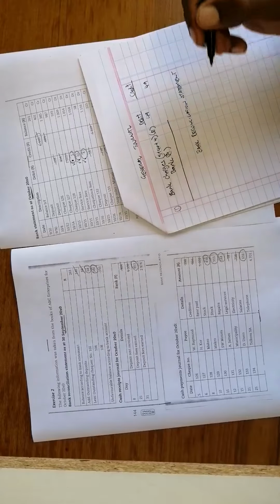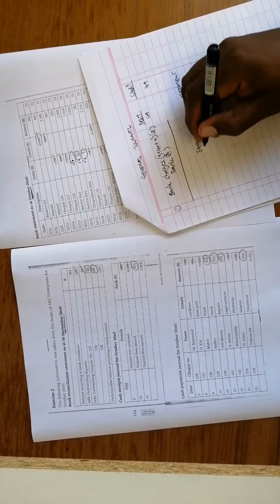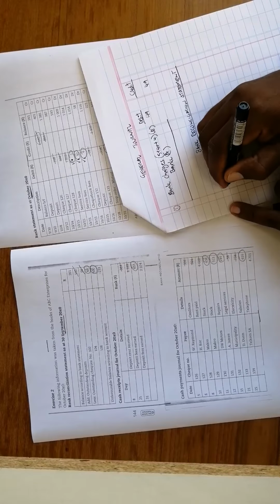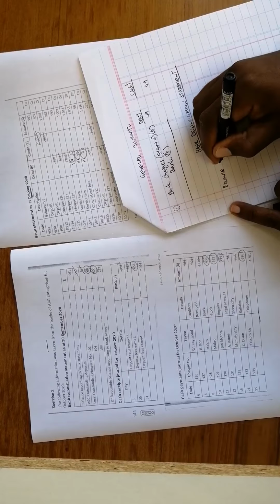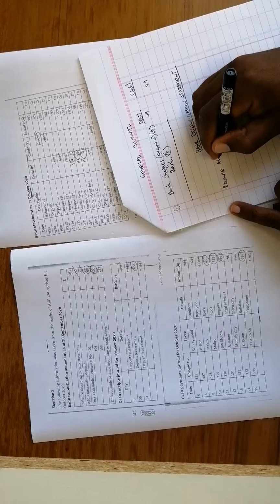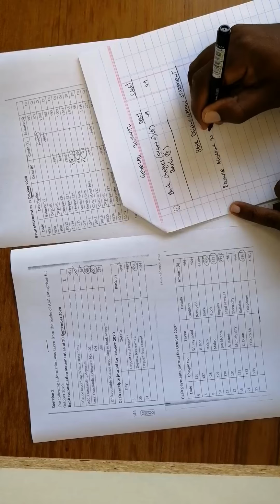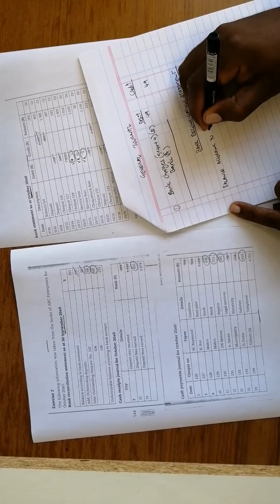Right, so what am I going to do now? Remember the format is as follows. You need to first start with the balance according to the bank statement.